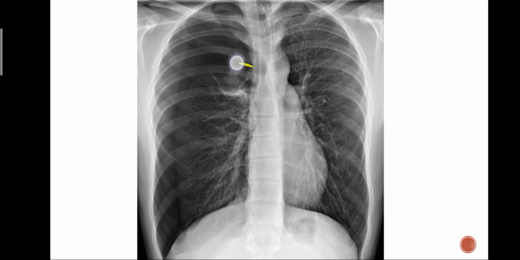If you see this, you can appreciate the lung parenchyma, or the lung tissue, that is shrunken. That is because of this air in the pleura. This air in the pleura is compressing the lungs, so the lungs are shrunken and the vascular markings are only up to the lungs and not into the air.